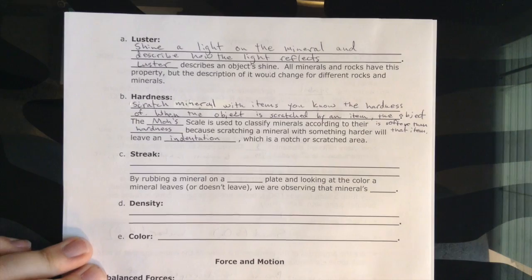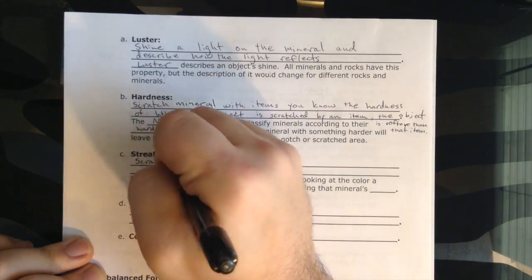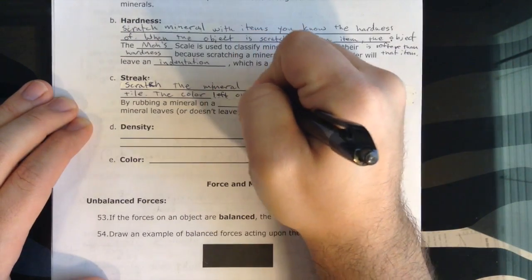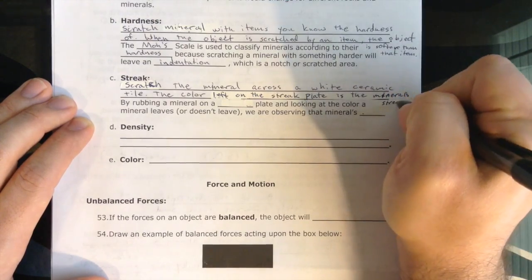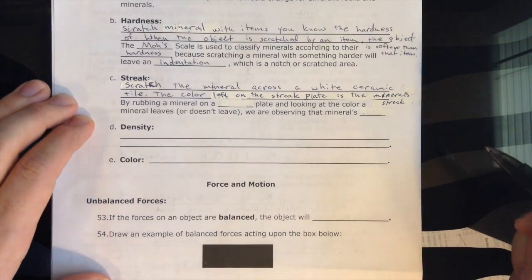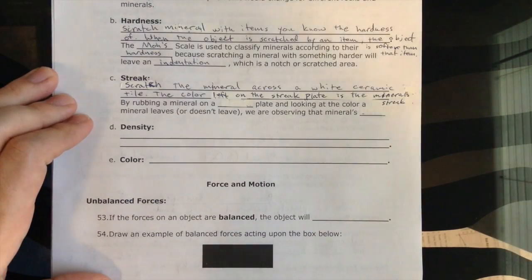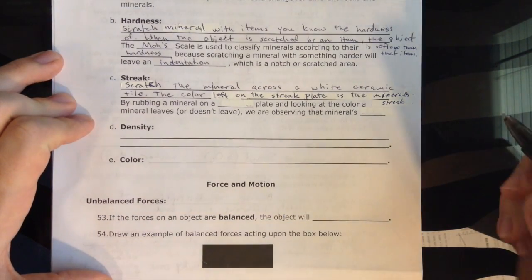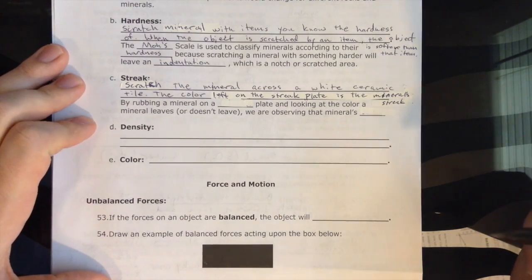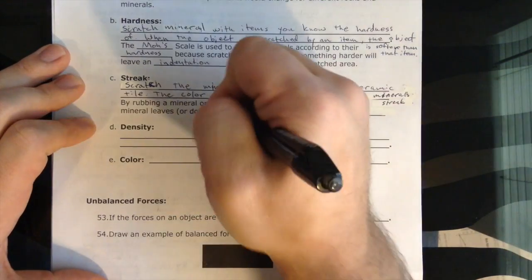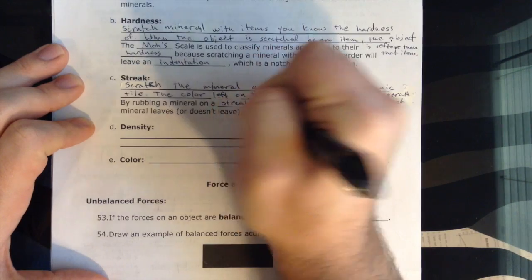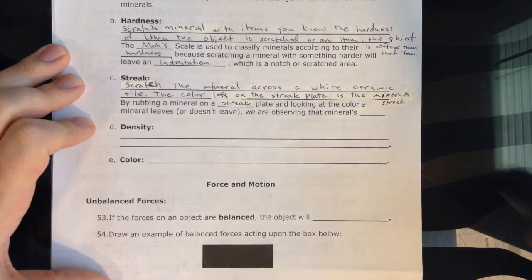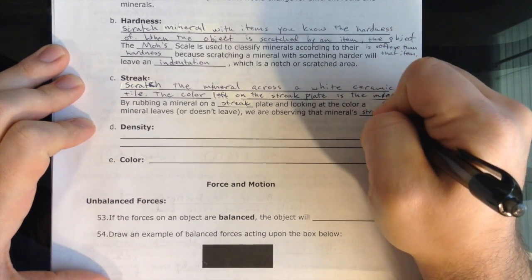So the next is streak. So what we do is we scratch the mineral across the white ceramic tile, and then the color that's left on the streak plate is the color of the mineral streak. So by rubbing a mineral on a streak plate and looking at the color a mineral leaves or doesn't leave, we're observing that mineral's streak.